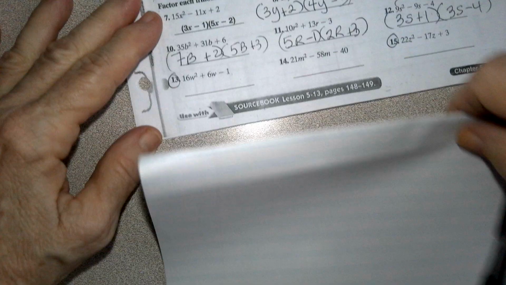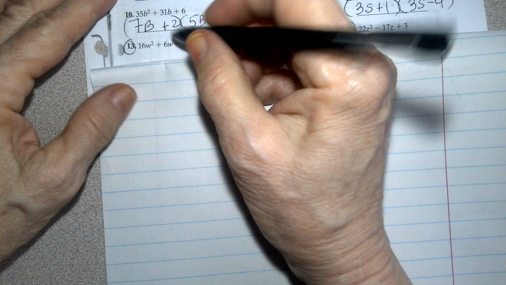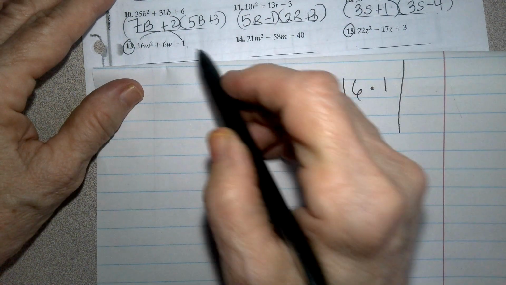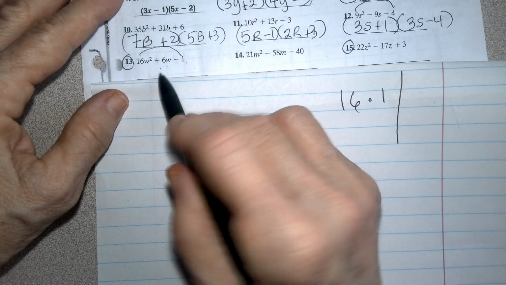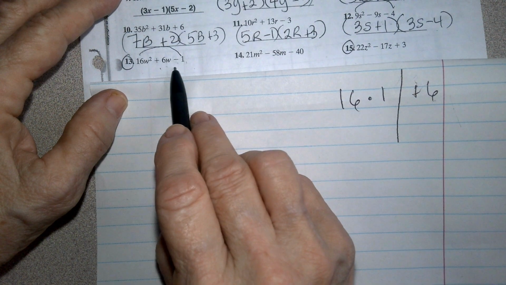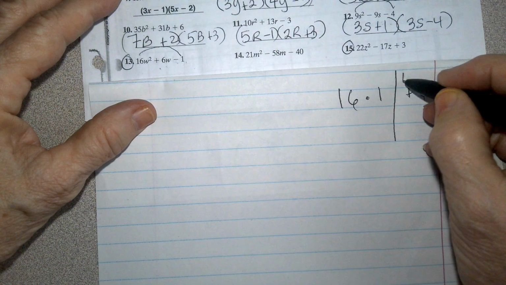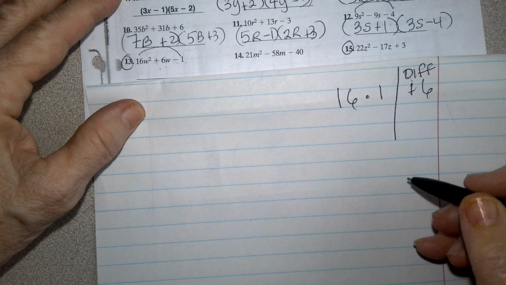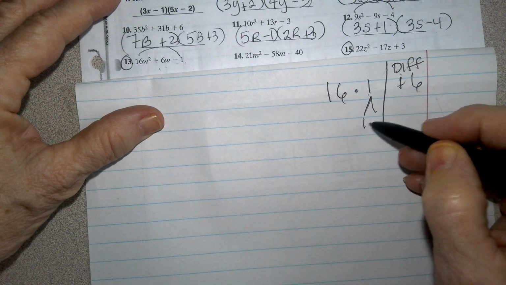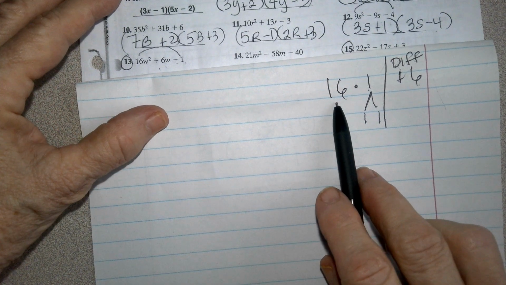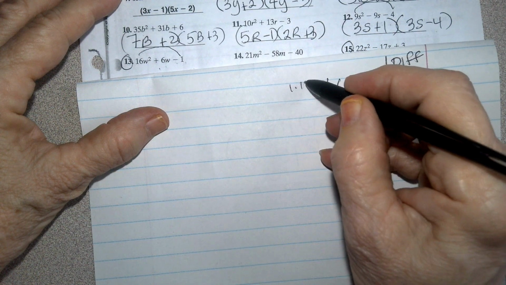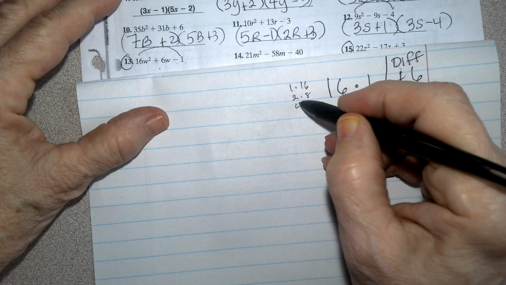Okay. So for the 13, again, we're going to take 16 times 1, such that our middle term had to come to a positive 6. And again, because that last sign is a negative, it means we're going to take the difference to get a 6. So I like this one because there's only one way to get a 1, which is 1 times 1. There's many ways to get this. There's a 1 times 16, 8 times 2, there's a 2 times 8, there's a 4 times 4.